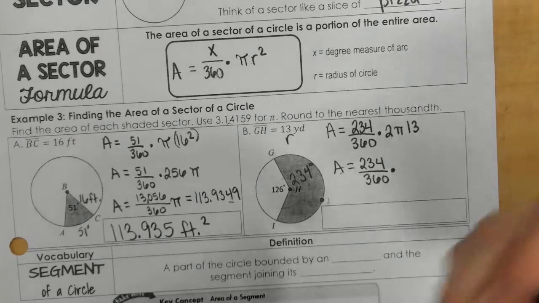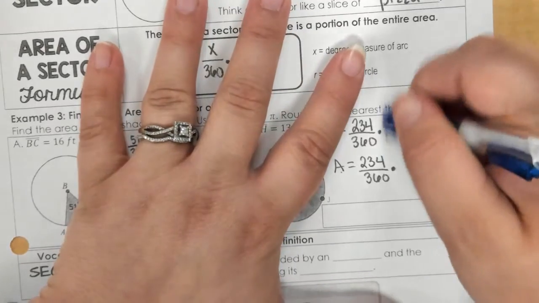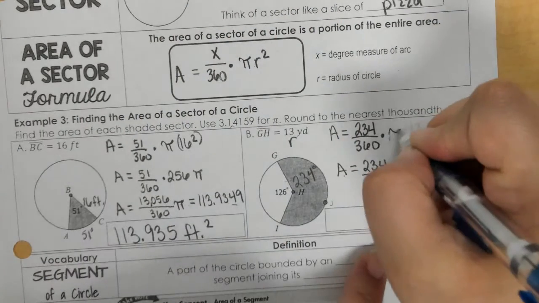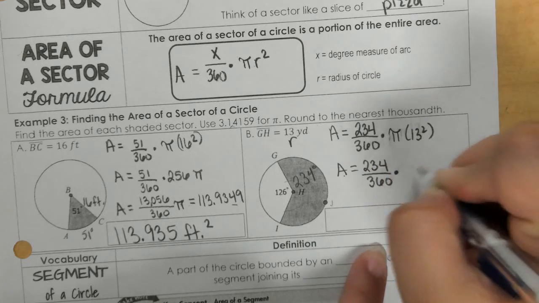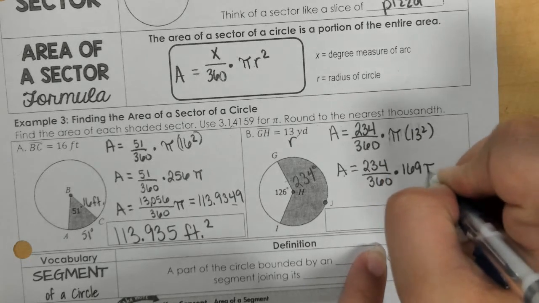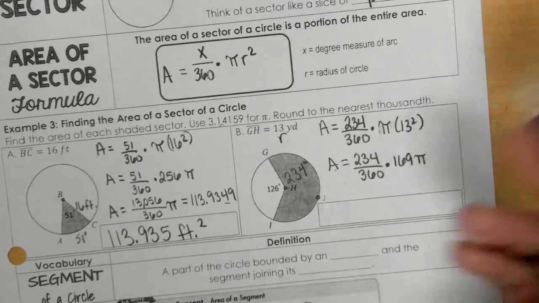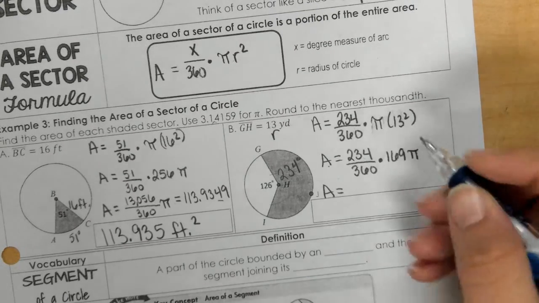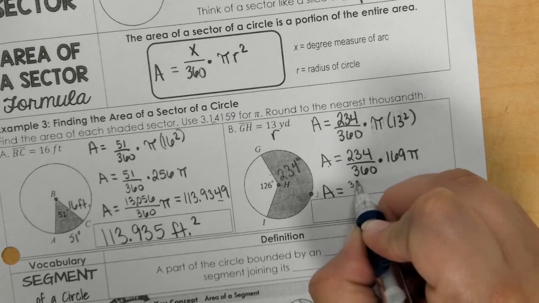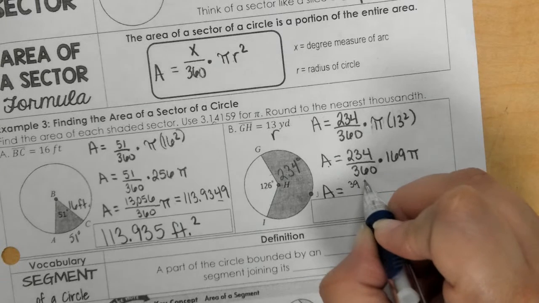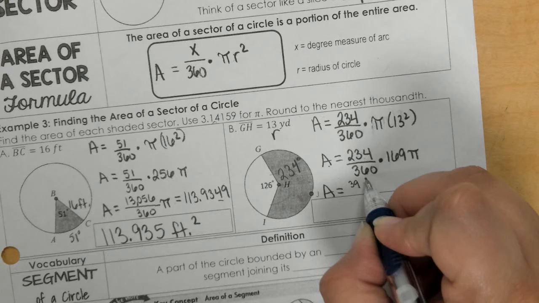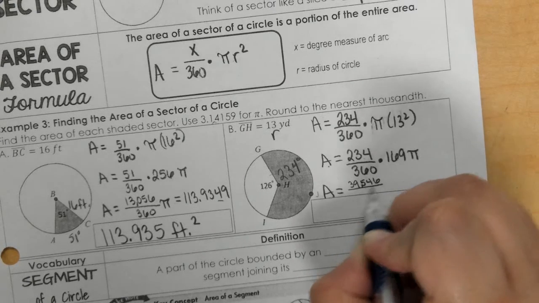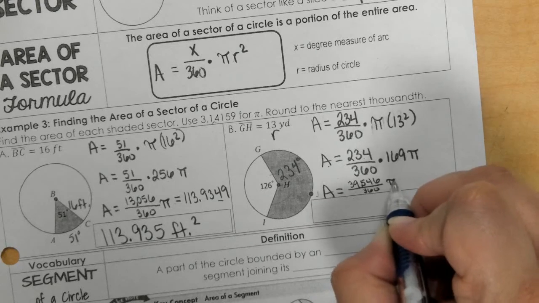Oh, you know what? I wrote that wrong. This would be pi 13 squared. So that would be 169 pi. And then I multiply the 234 times the 169, and I get 39,546 divided by 360 pi.